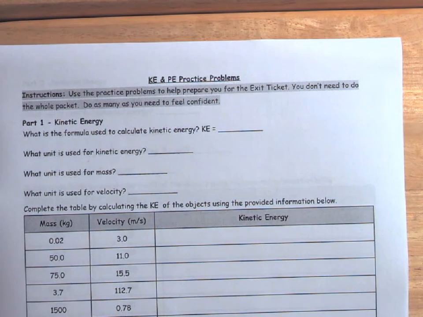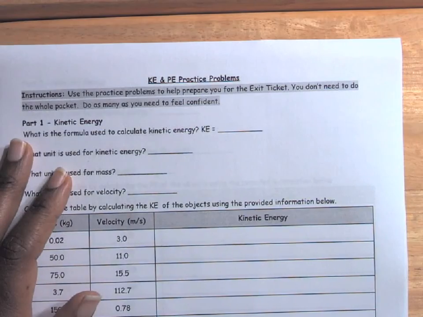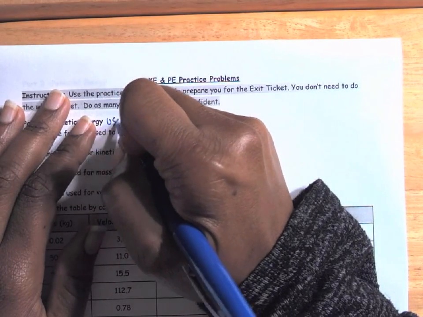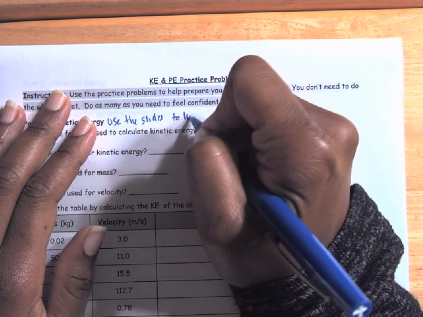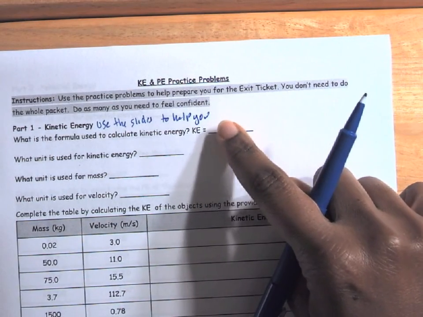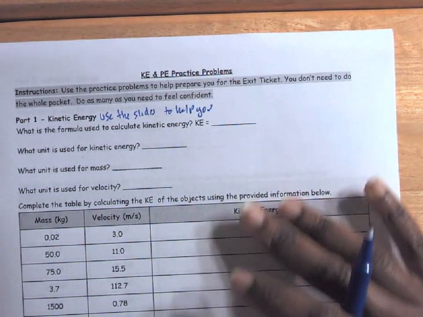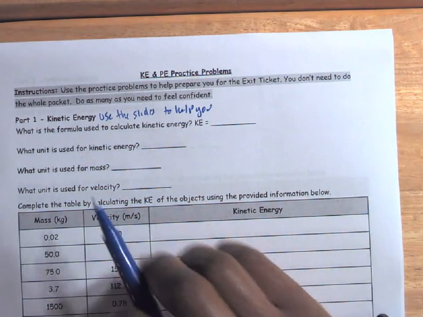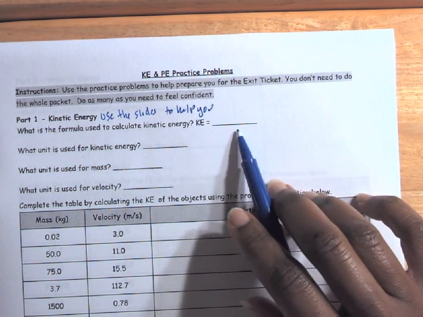For this section, if you don't remember what the information is, you're going to use the slides from this week to help you. I'll actually link the slides there. So you use them to fill out, for example, what's the formula used to calculate kinetic energy. You're going to use the slides to help you find that formula.